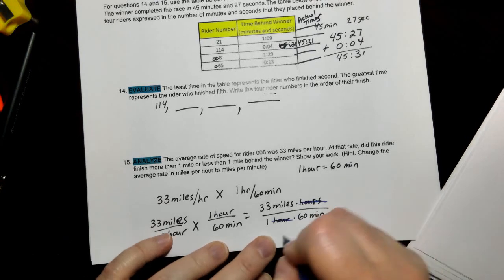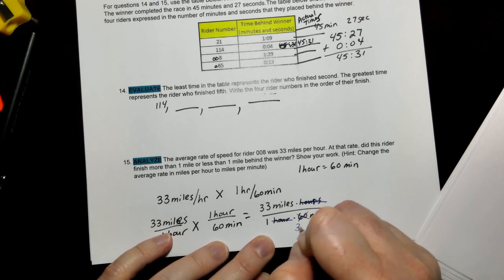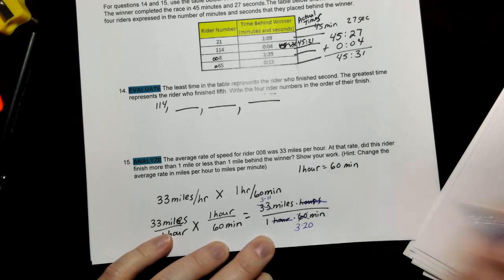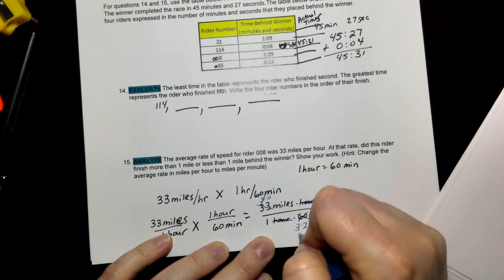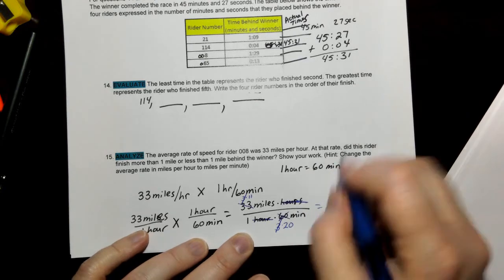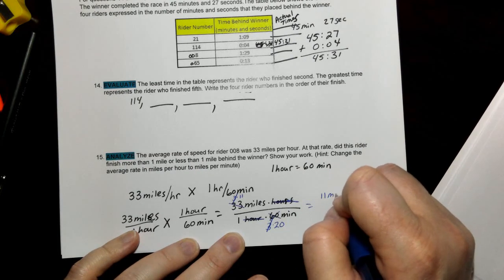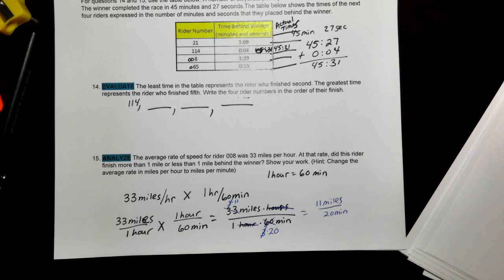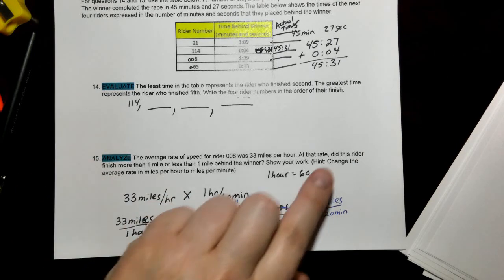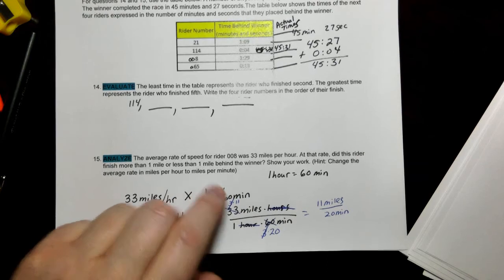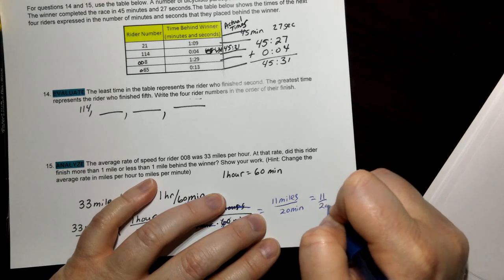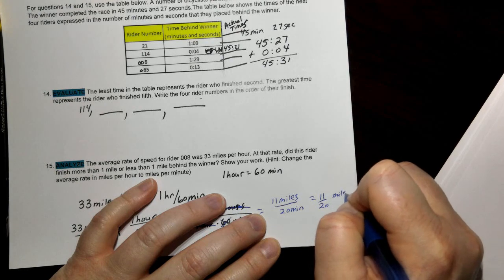What if I wrote this 60 instead as 3 times 20, and this 33 as 3 times 11? Awesome. 3 cancels out, so I'm left with 11 miles per 20 minutes. Well, it wants us to go in miles per minute, so I can just do 11 over 20 miles per minute.